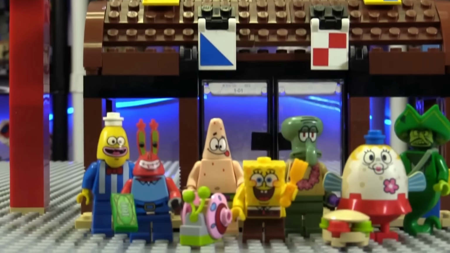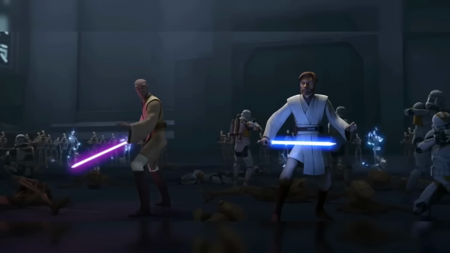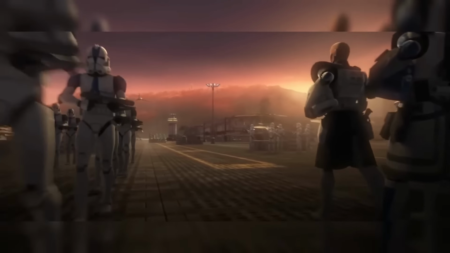But then I finally put in the rest of the gang, and then like that, we had SpongeBob in LEGO. That's pretty cool. Now next up, we're going to be recreating one of my favorite shows of all time, The Clone Wars.